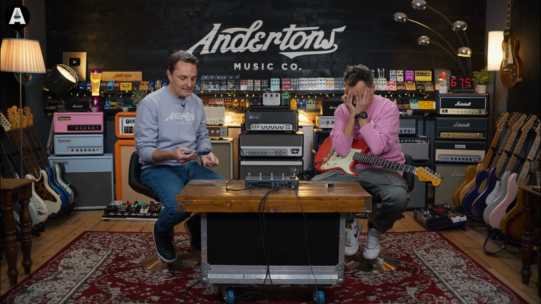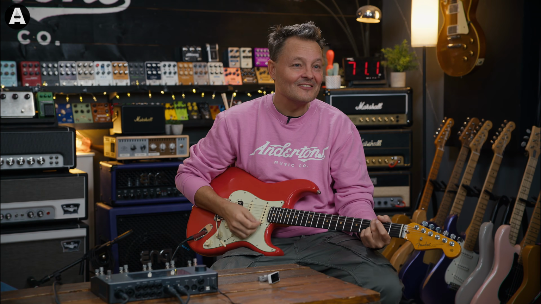Those are captures. The new virtual devices that are part of the version 2 update include a Dumble Overdrive Special. Interestingly, they've captured the Overdrive Special and done a virtual, modelled version of it. Sorry, there are now 17 more cabinets as well, but these aren't IRs. These are modelled, or are they IRs?